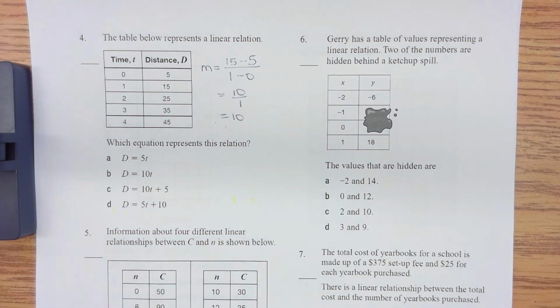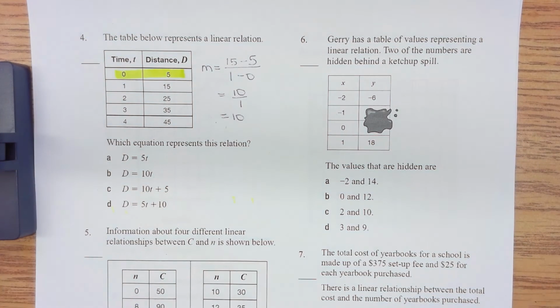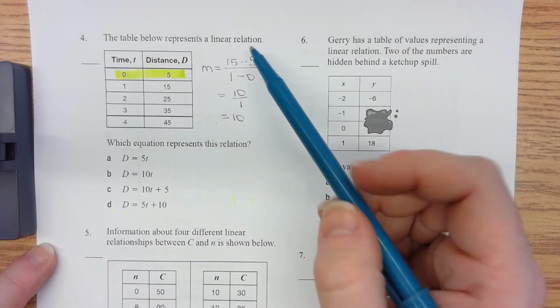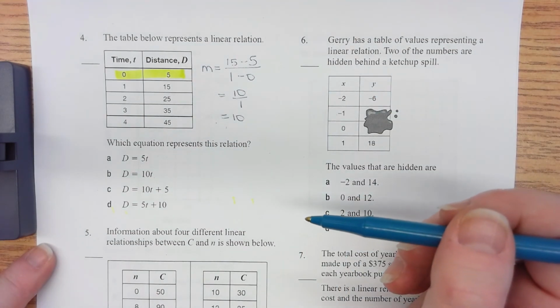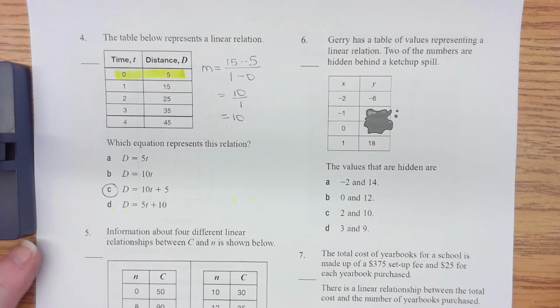My y-intercept is always when x is 0, so my y-intercept is 5. In this case, the answer is C, D equals 10t plus 5.